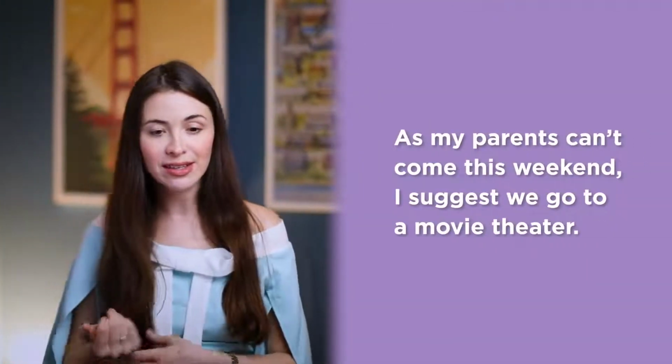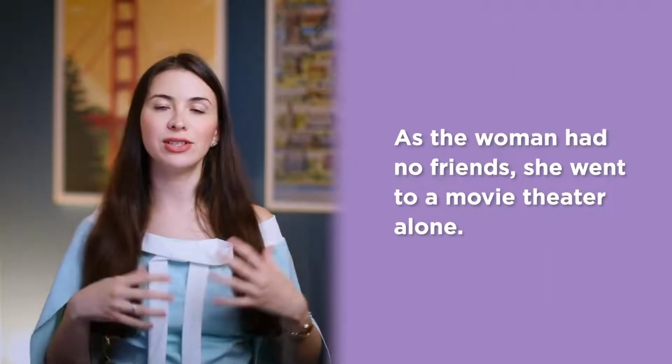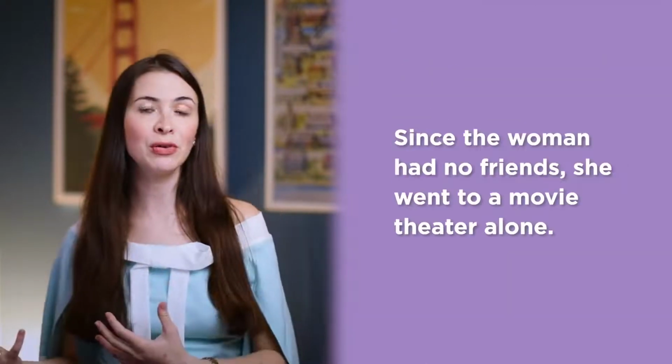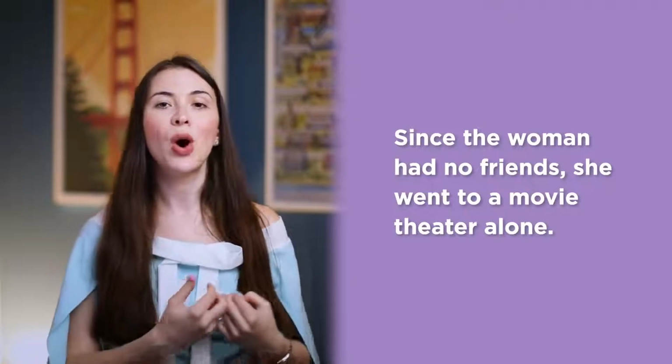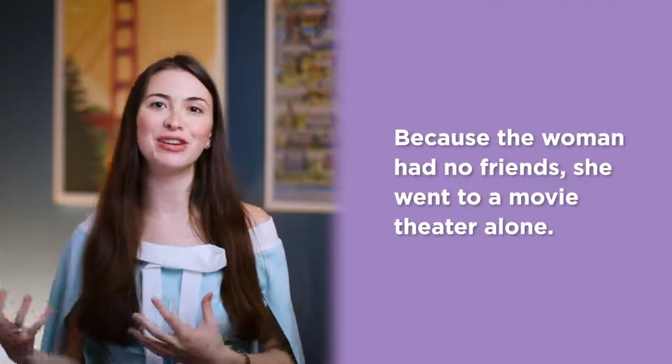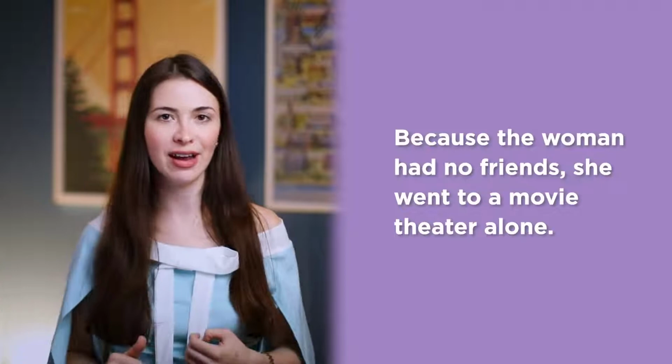Another great word to use is the word as. And I like both since and as. They're very universal. That means you don't have to replace anything in the sentence. You don't have to change the word order. You just proceed with the sentence as is. As my parents can't come this weekend, I suggest we go to a movie theater. As the woman had no friends, she went to a movie theater alone. We could also do since a woman had no friends, she went to a movie theater alone. Or we can say because a woman had no friends, she went to a movie theater alone.